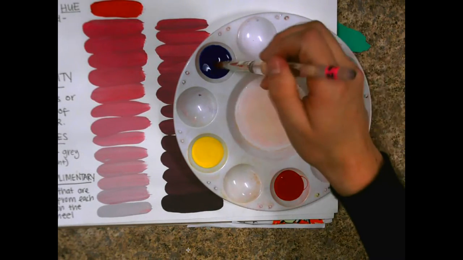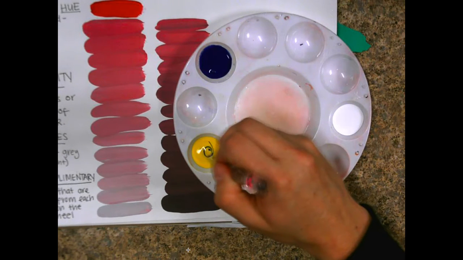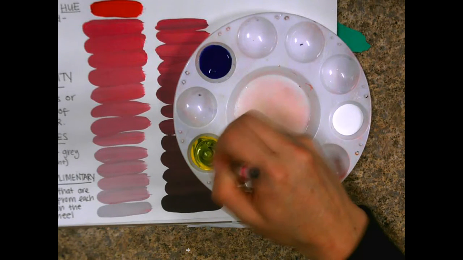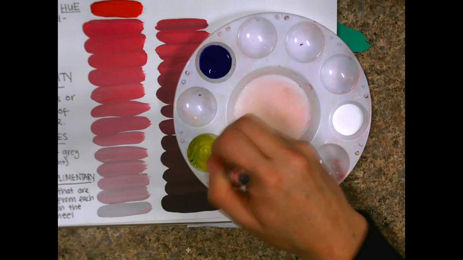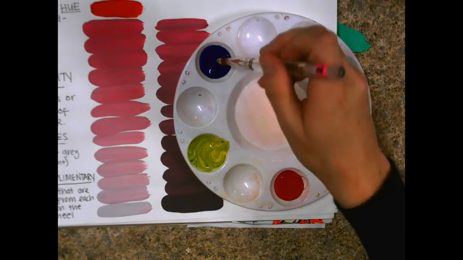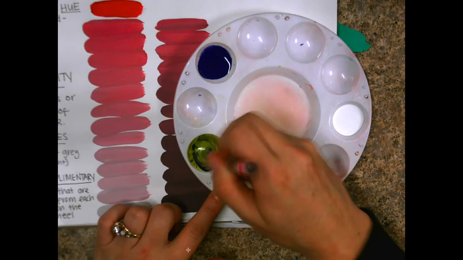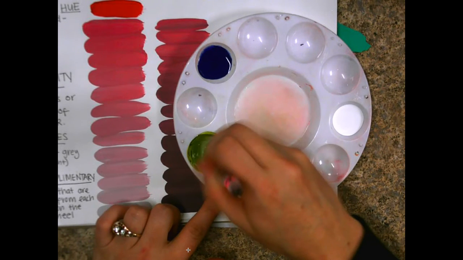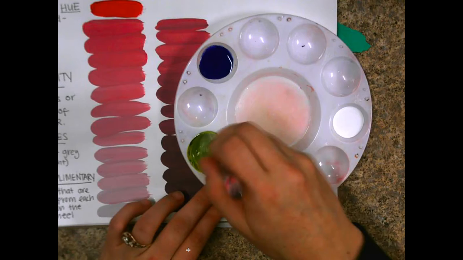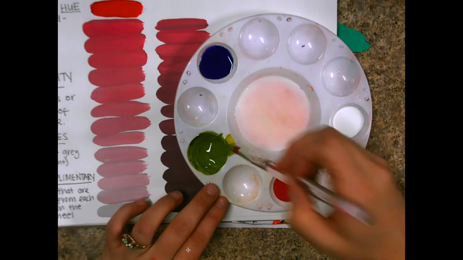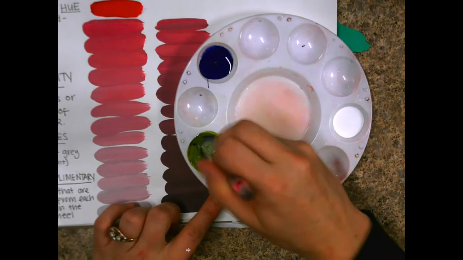So I'm going to mix some of this blue into my yellow, because I'm mixing dark into light. Now I want to make sure that it's a pretty solid secondary color. In this case, I want to make sure that it's a green-green. I don't want it to be too blue.